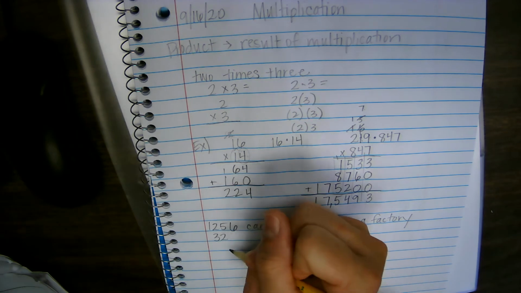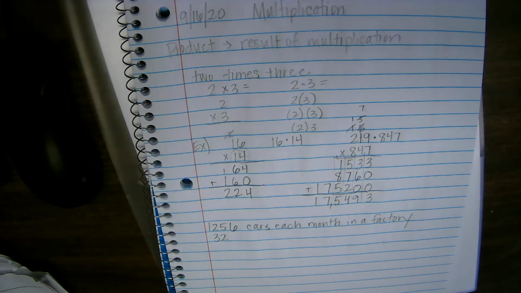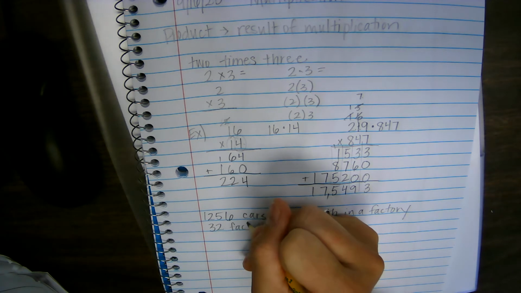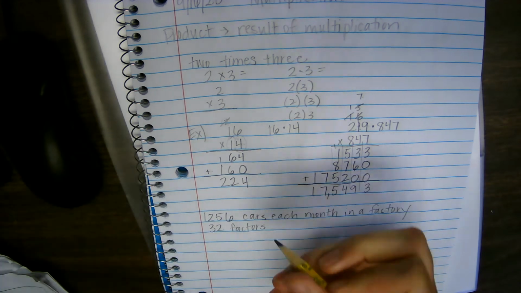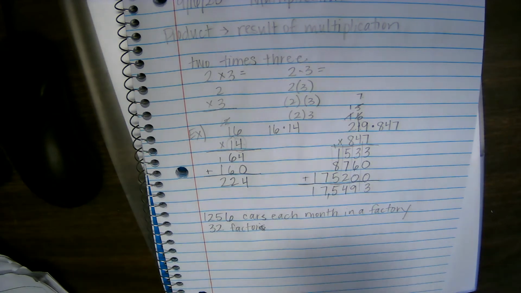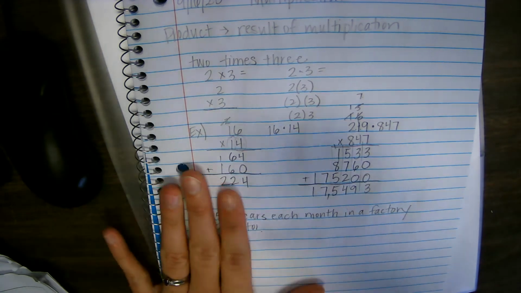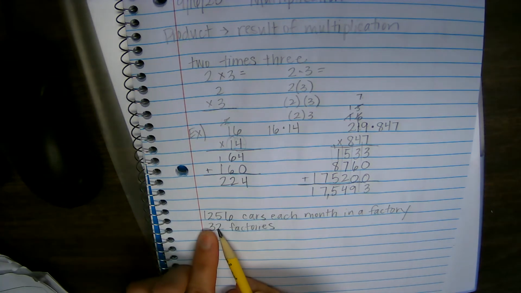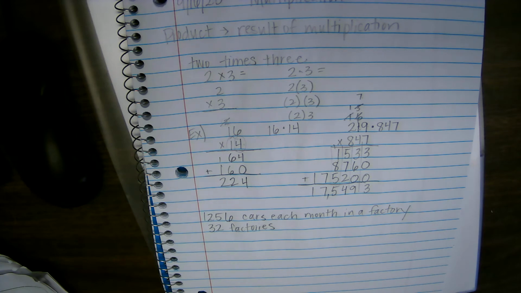So 32. Again, we have a total. This is a lot like the sum, right? But we know if there are 32 factories, we can't just add 32 factories to the number of cars. Sorry. Whew. Slow down, Mrs. Law. We can't just add the number of factories to the number of cars to get our total number.